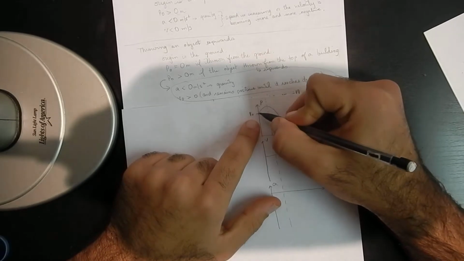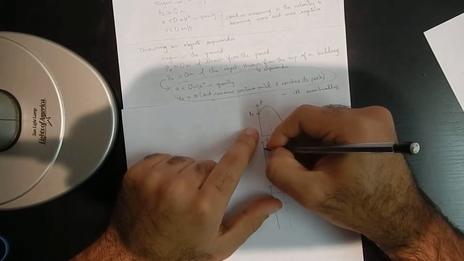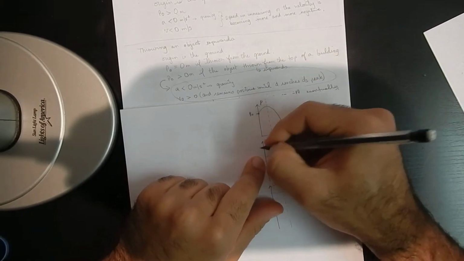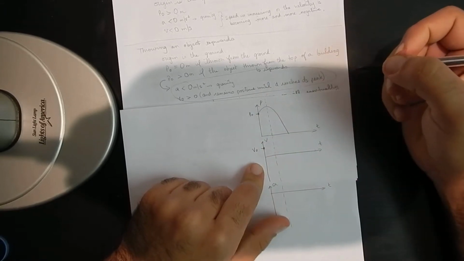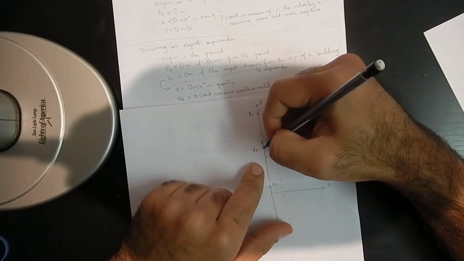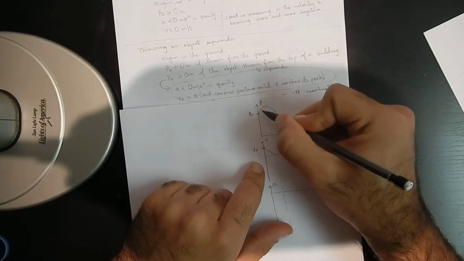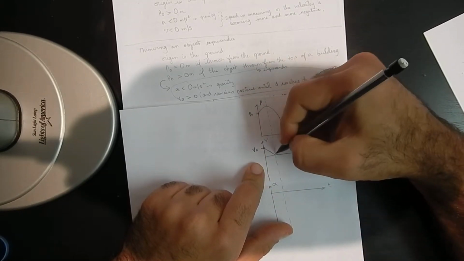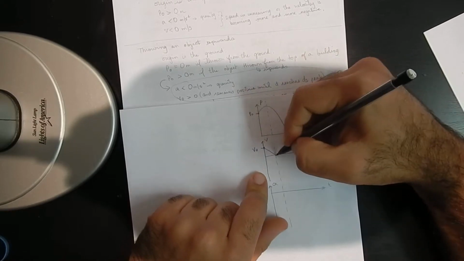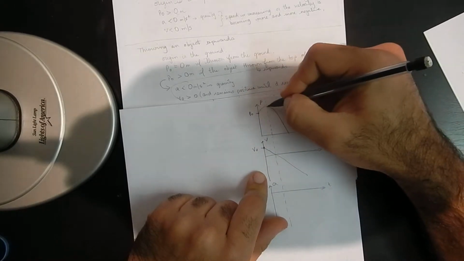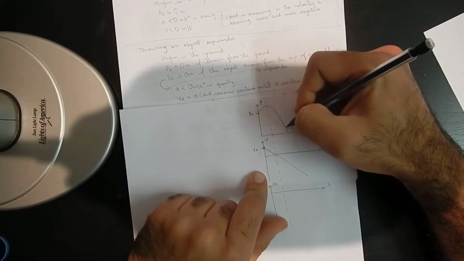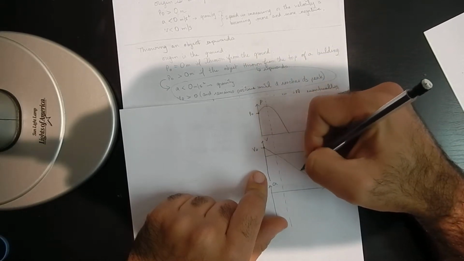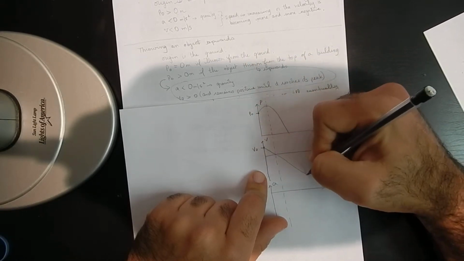So if I'm throwing something upwards, that means my initial velocity, my V0, is going to be positive, right? And it's going to decrease. And then when the position of the object hits its peak, my velocity is 0. That's when it intersects the timeline. And then it becomes negative. So everything after here, the velocity is negative. Similar to here, everything after that point, the velocity is negative.